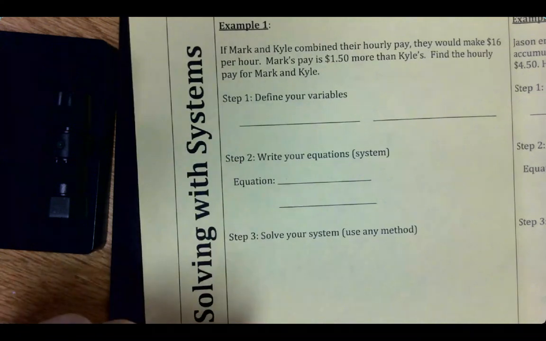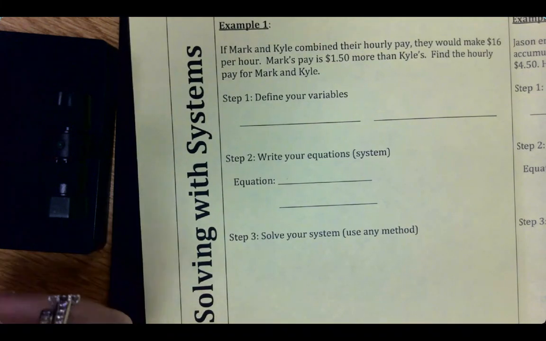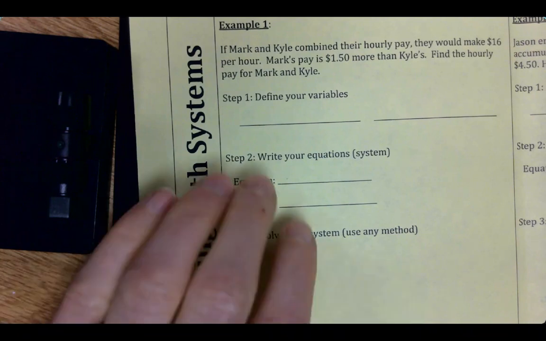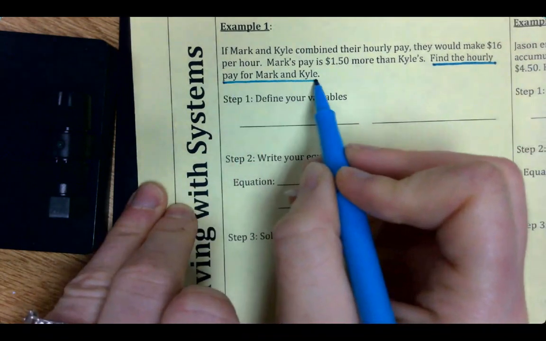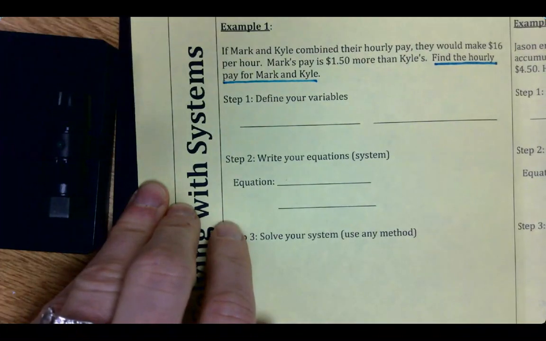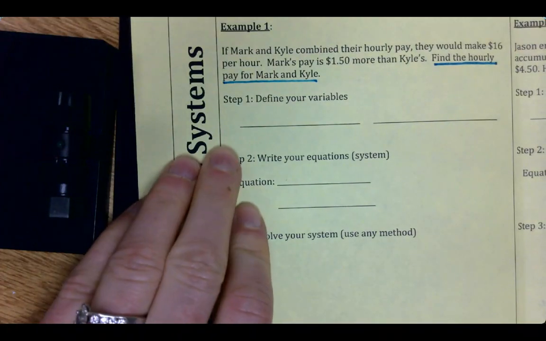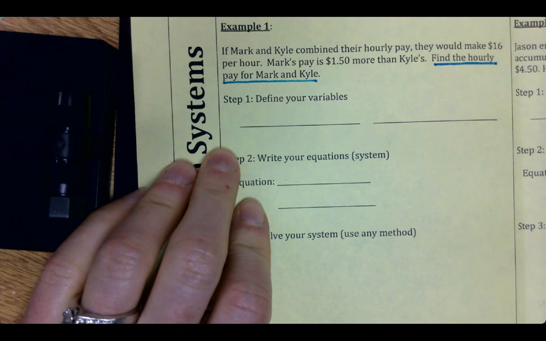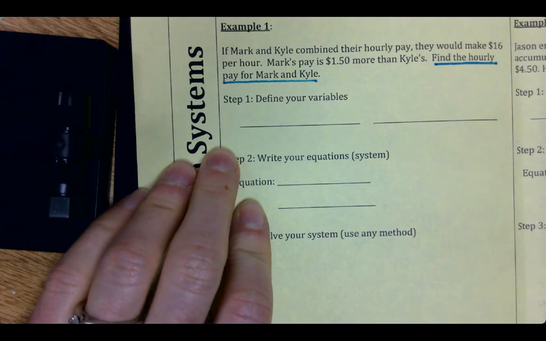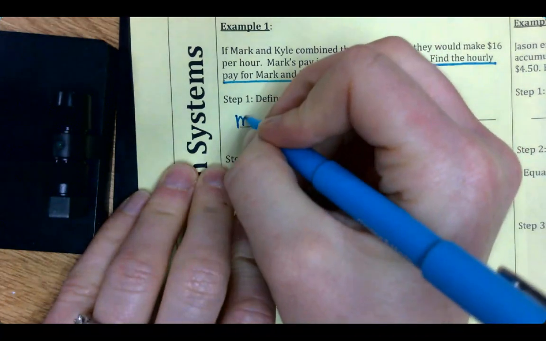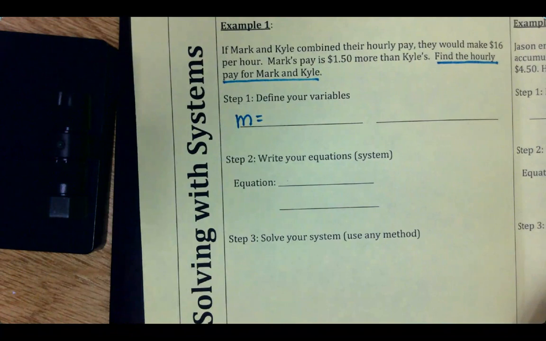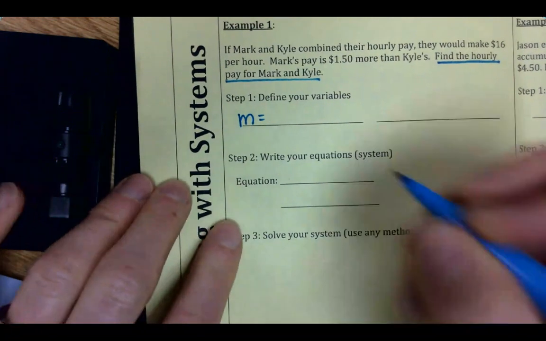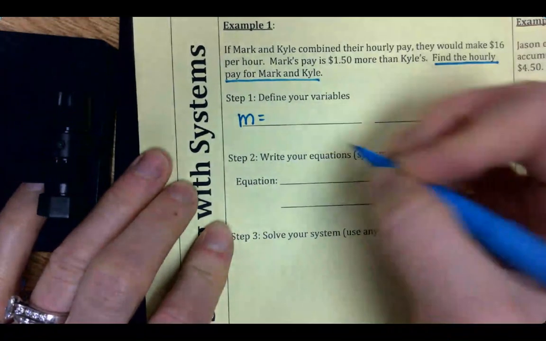Step one, define your variables. So I said it's usually at the end where it says what is. So it's find the hourly pay for Mark and Kyle. Those are our variables. So we can use any letters we want for our variables. I'm going to use M for Mark and K for Kyle. So M, and I want to define what M means. So in this, it would be how much Mark makes.